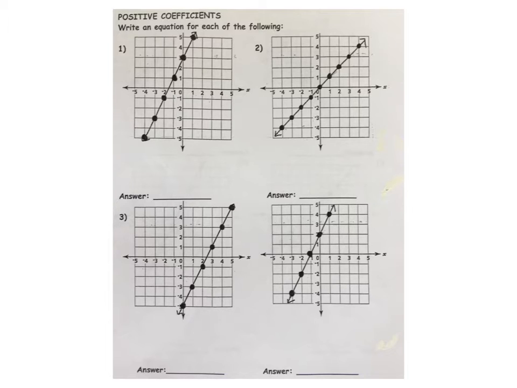Take a look at the 4 coordinate planes that you've been given. If you look at the graph of each one of those lines, moving your eyes from left to right on the coordinate plane, you will notice that each one of these lines slopes upward or uphill. It's our job to determine what that positive slope is, then find the y-intercepts, and finally write an equation for each line that you've been given.